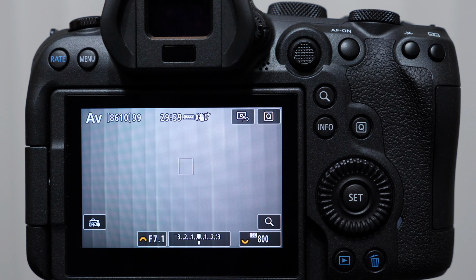Today I am going to show you the best customizations for the R6 and the R5. They operate almost identically. If there's a difference, I will point it out. This video is really broken up into two parts. There's more of a beginner's way of customization, and I have a second video that I'm going to post right after this for the bird and flight photographers.